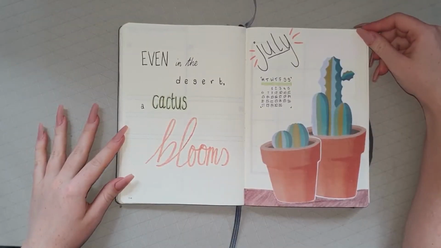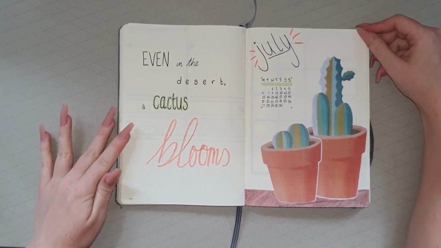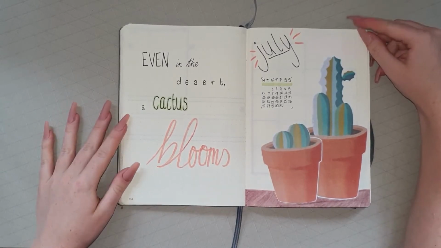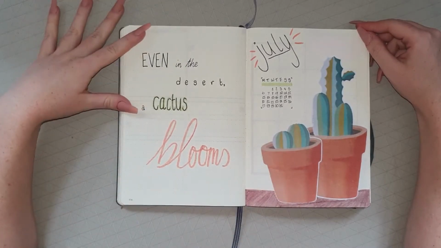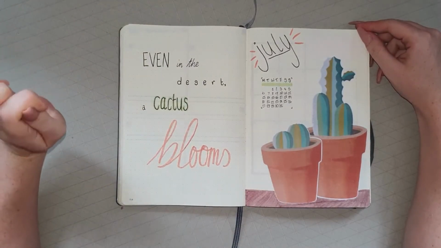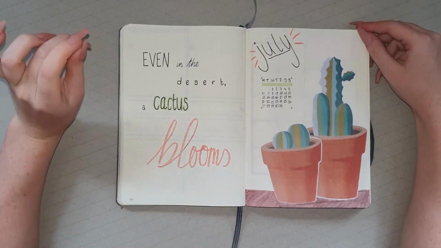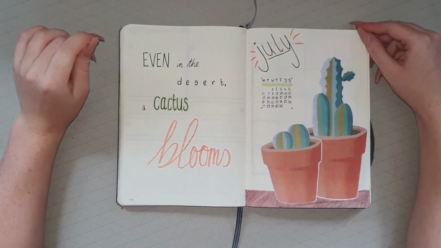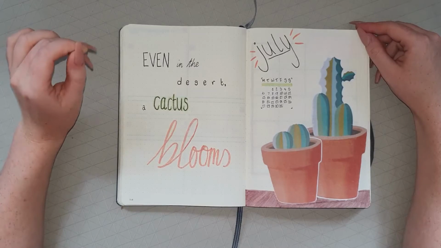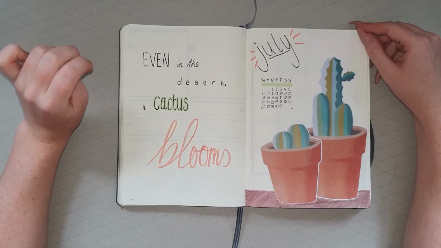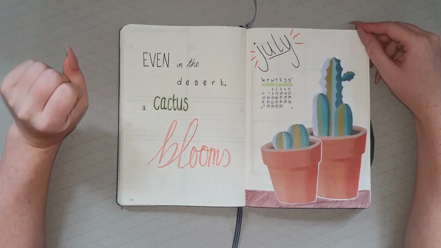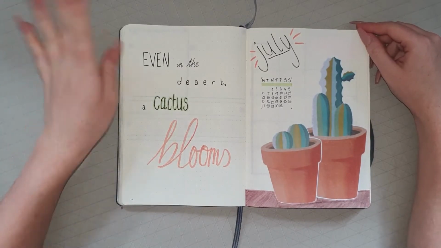Alright then, so here is the flip through for my July setup. As you can see, I've just got the cover page and the quote page. I went with a quote saying, "Even in the desert, a cactus blooms," which I think is quite nice in kind of reminding me to be resilient. And I just think it's a really good thing to remember, because perseverance is key.